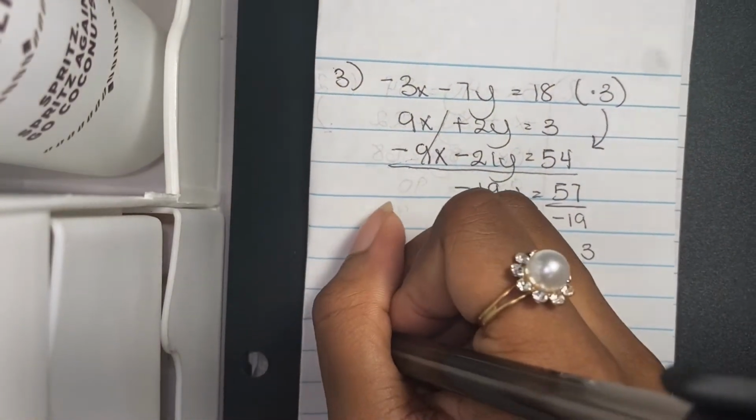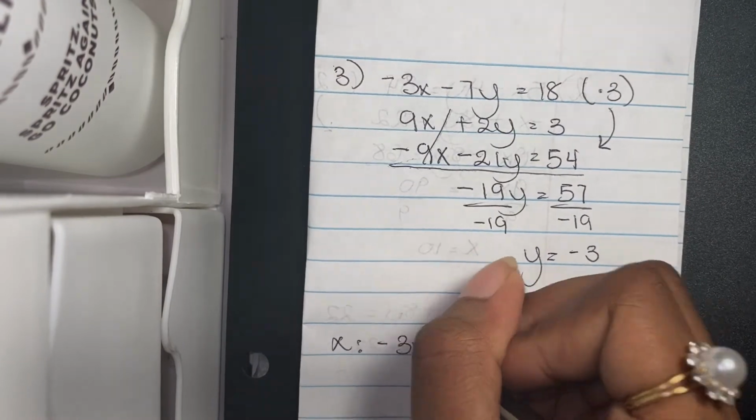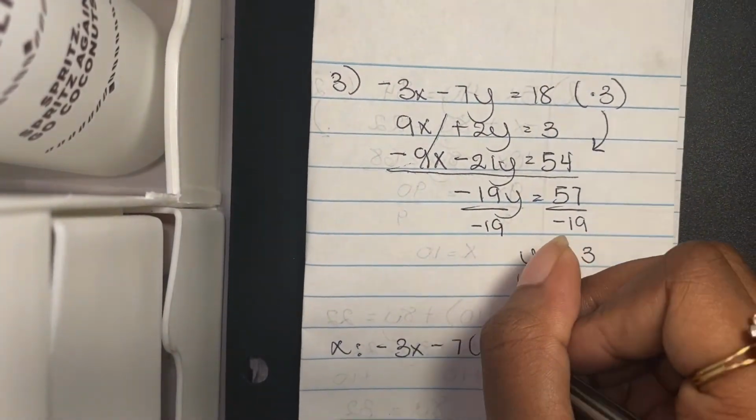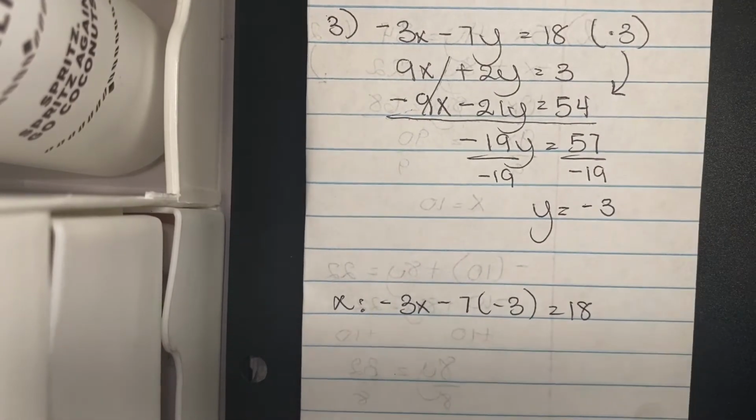Whichever one you choose to get rid of, you get the other one. So if you choose to get rid of x, you get y. If you choose to get rid of y, you get x. Now I just plugged into one of the equations to get x.